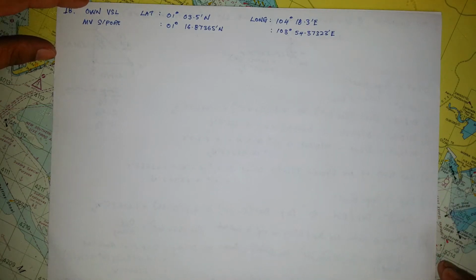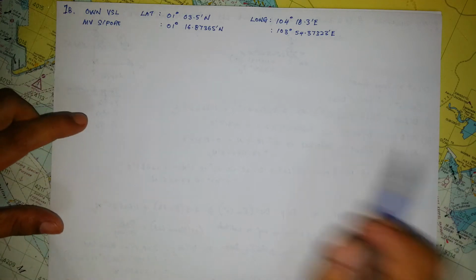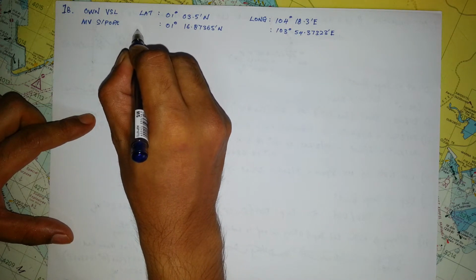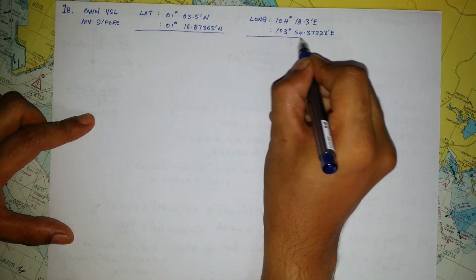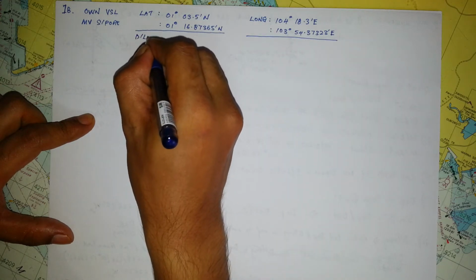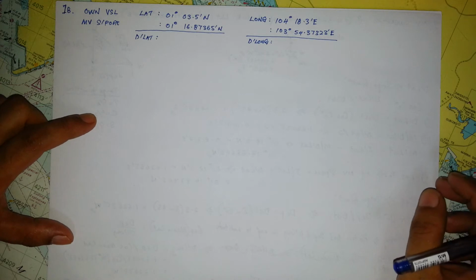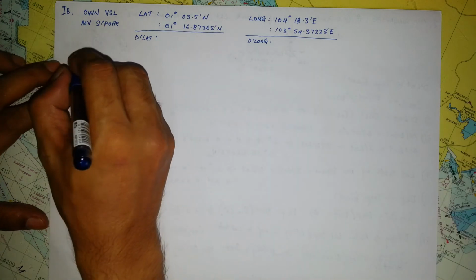Okay, straight away you got 2 points here, 2 actual true points of the position. Without wasting any time, you know that you can get the D-lat out of this, and the D-long out of this, by either subtraction or minus. Okay, so we will do the workout here.